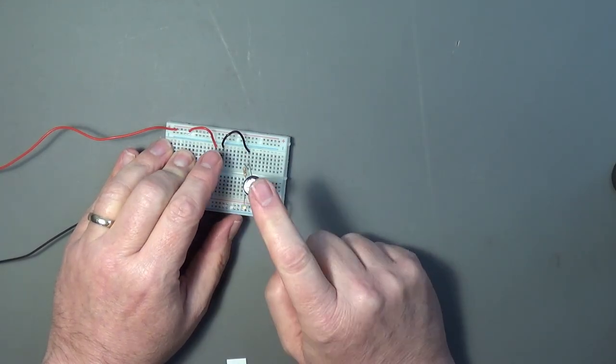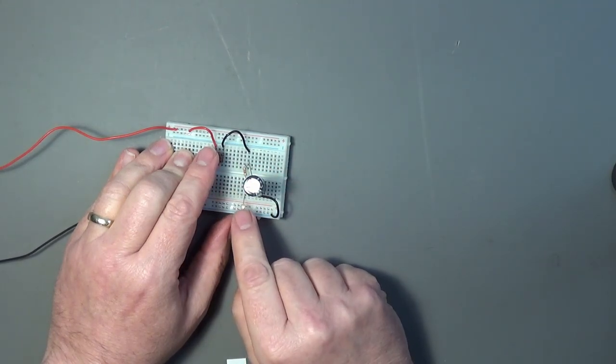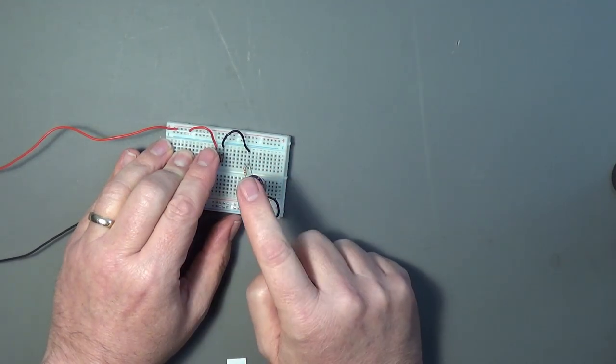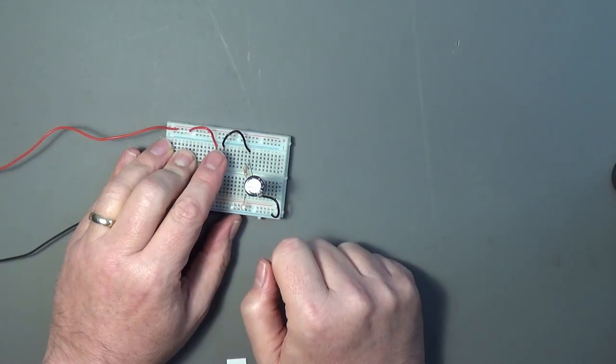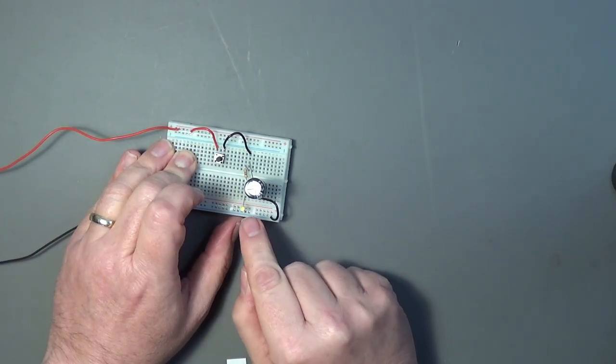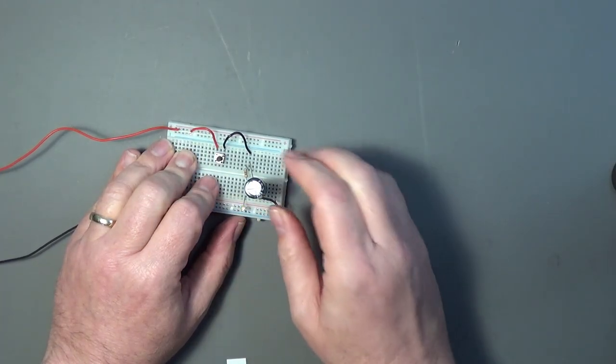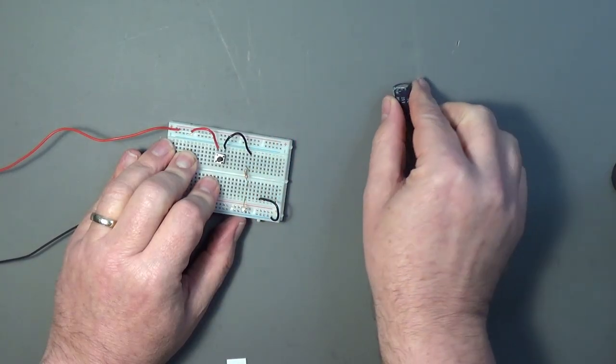And that's because when I push the button, the electricity flows through our LED, but it also flows into this capacitor and it stores it. And then when I let go of the button, the capacitor lets the electricity go and it keeps the light running for a little bit longer. And that's how that works.